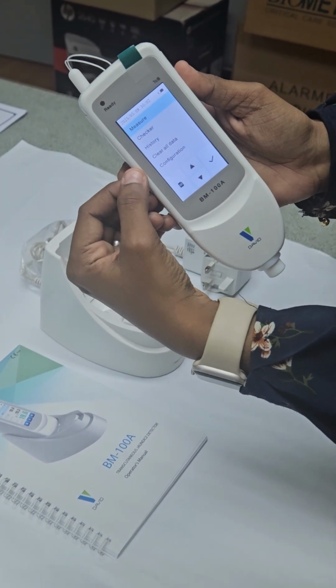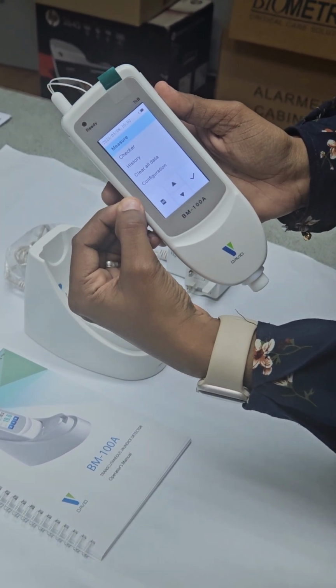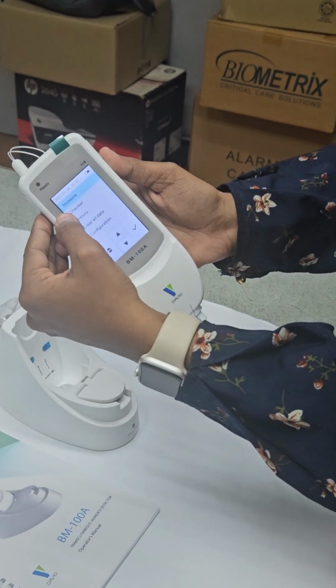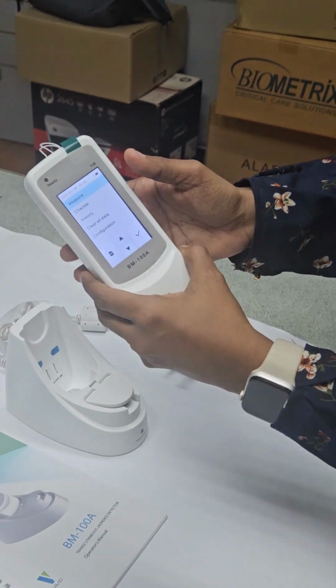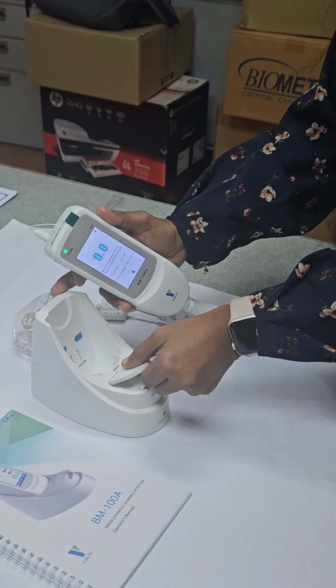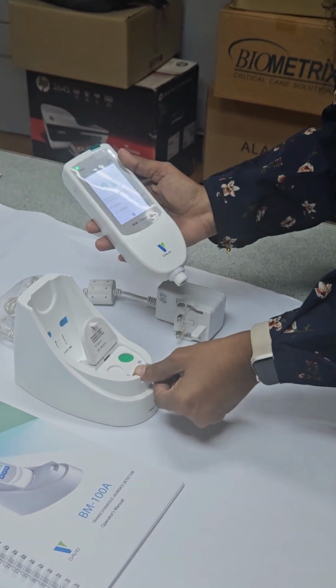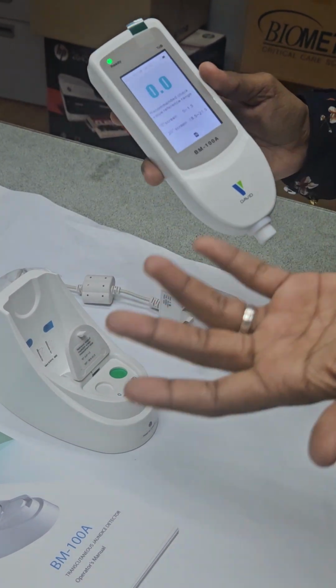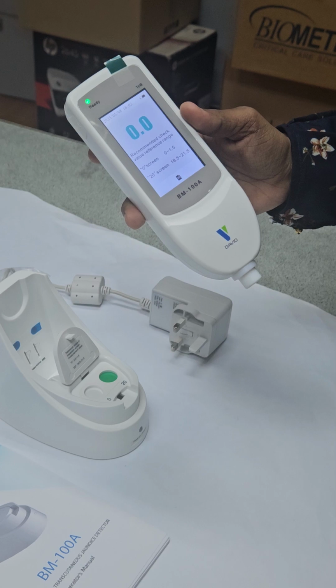Measure, checker, history, clear all data, configuration. The measure is for checking the patient directly. The checker is like a calibration checker. Here is the checker screen. Inspection checker. Normally we suggest the user do this before their usage, once a day.